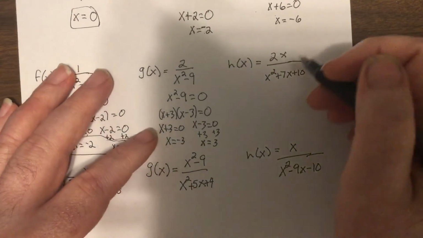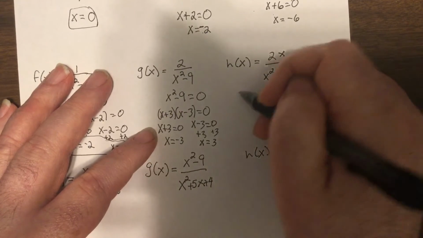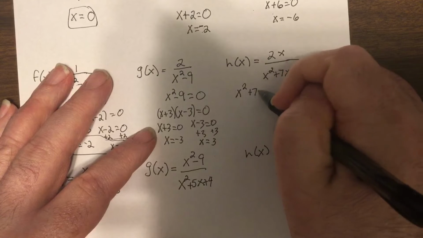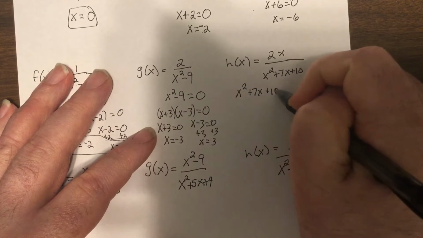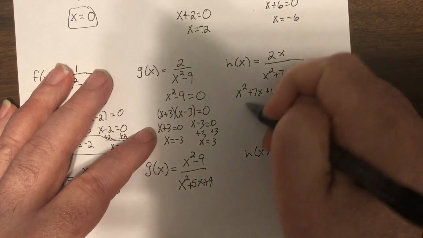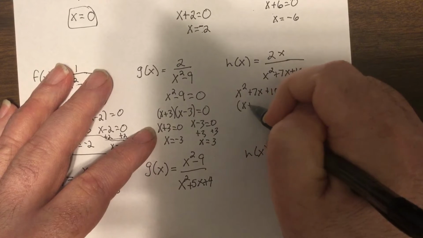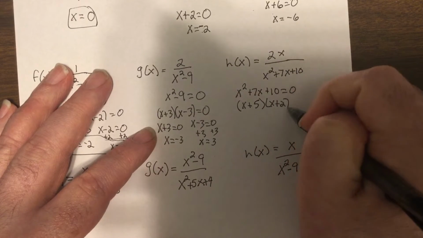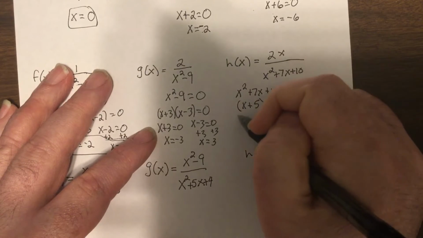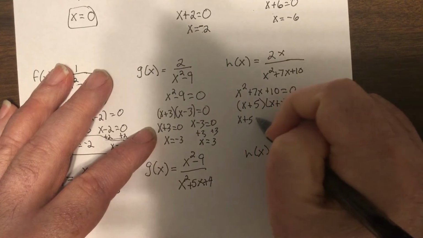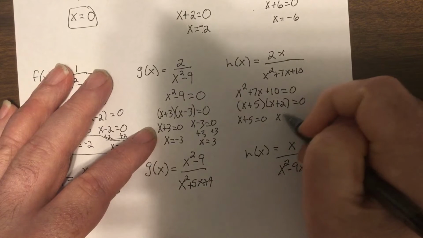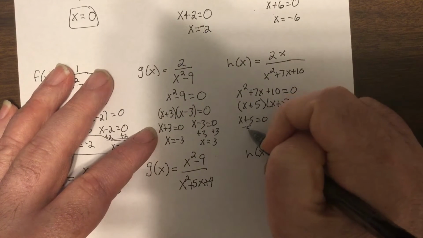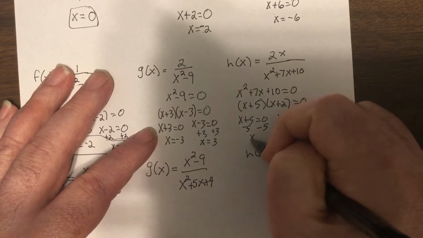So next one. So again, set the bottom equal to 0. The denominator is 0. It's undefined. So factor it. X plus 5. X plus 2. So x plus 5 equals 0. X plus 2 equals 0. Subtract 5.